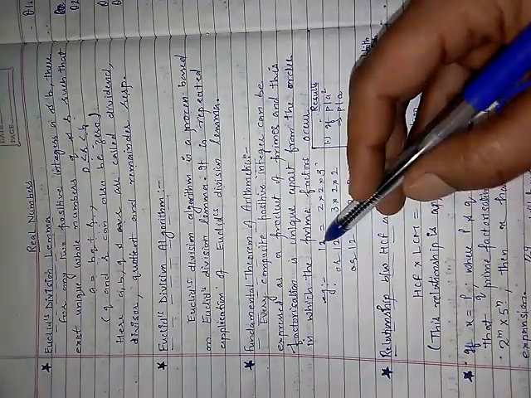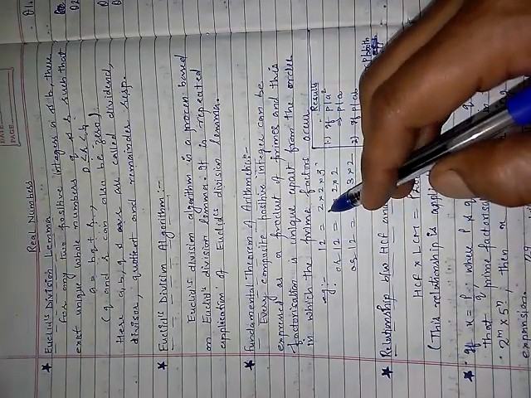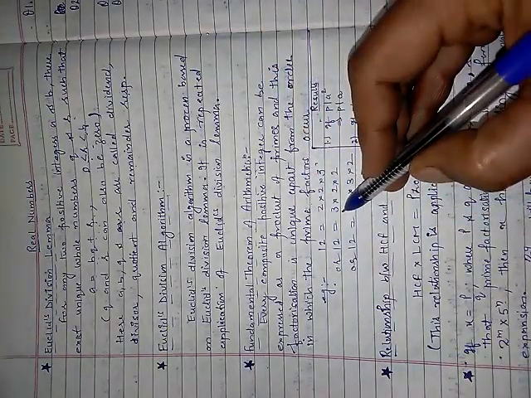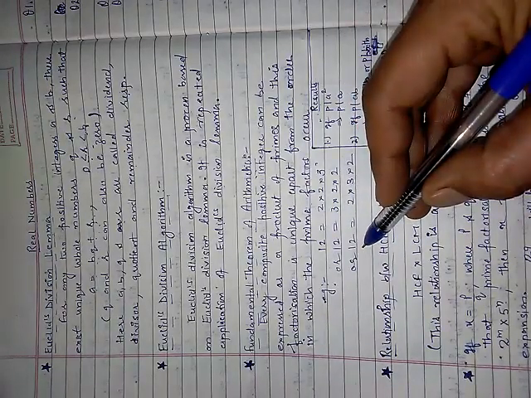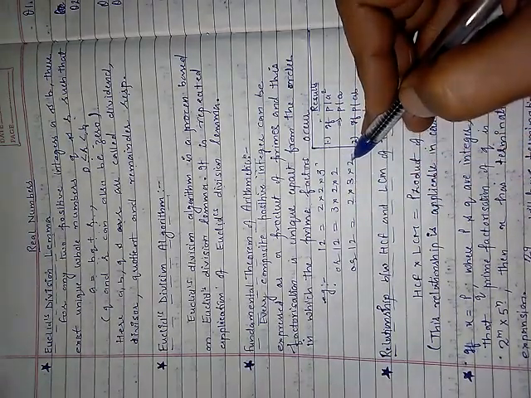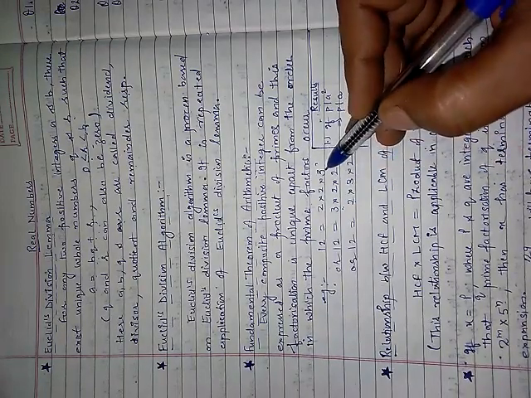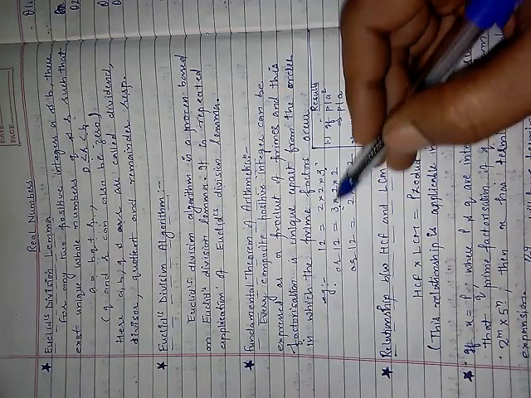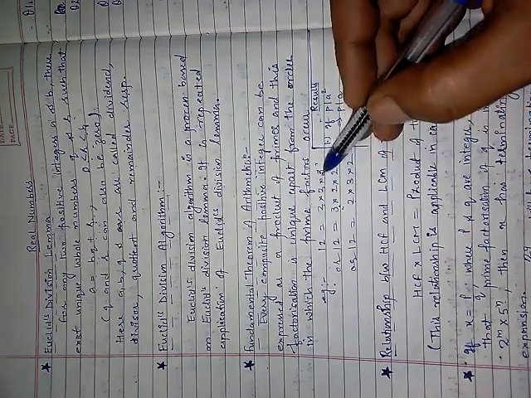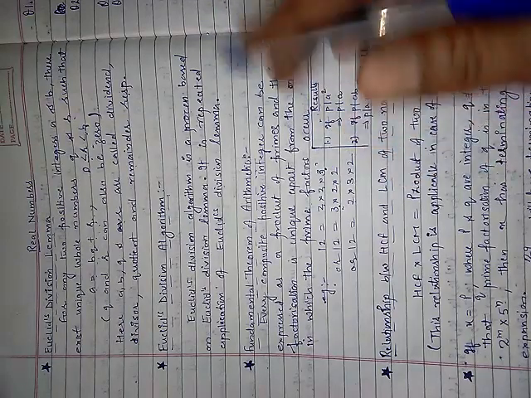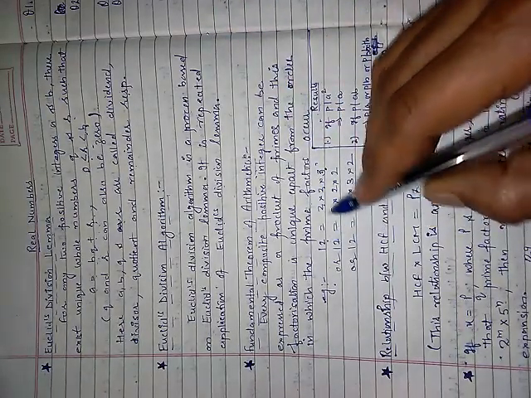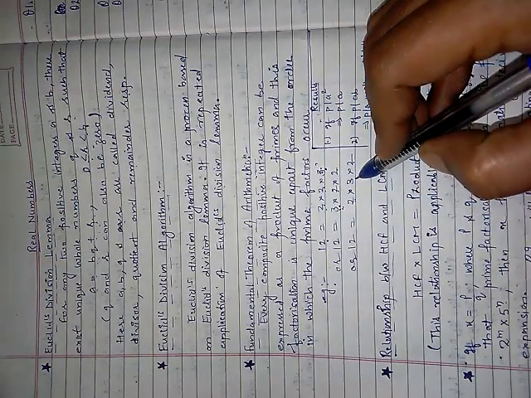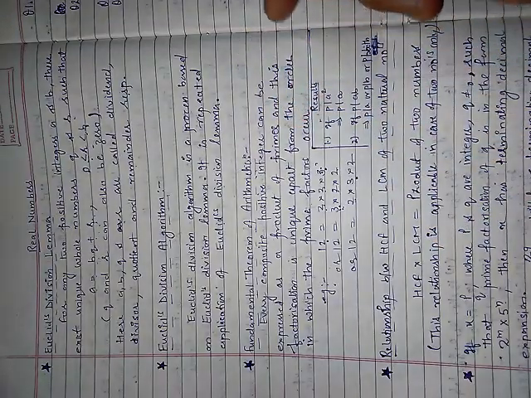Suppose I have taken one example. The factors of 12 can be written as 2 into 2 into 3, or another person will write 3 into 2 into 2, then another person will write 2 into 3 into 2. So only the order is different. Here 3 is written last, here 3 comes first, here it comes second. The order can be different, but these prime numbers will be the same. So this is called the factorization of 12 being unique. 2 2 3, 2 2 3, 2 2 3, right? So this is the fundamental theorem of arithmetic, right?